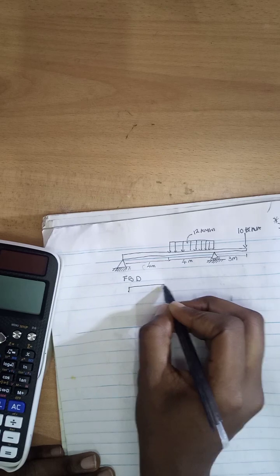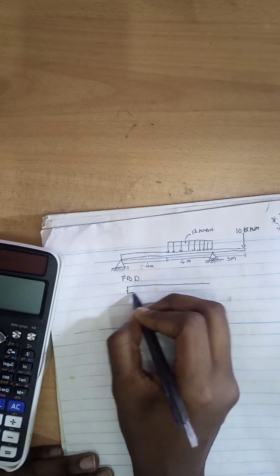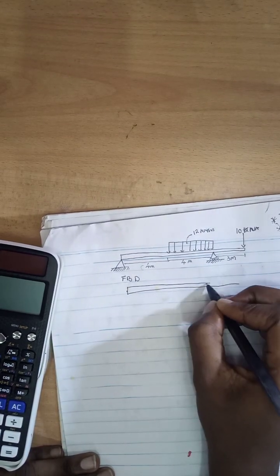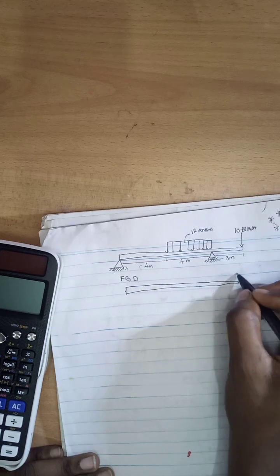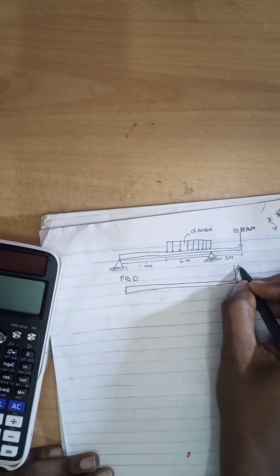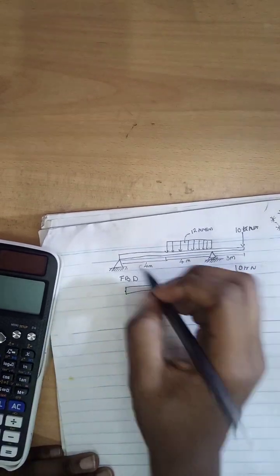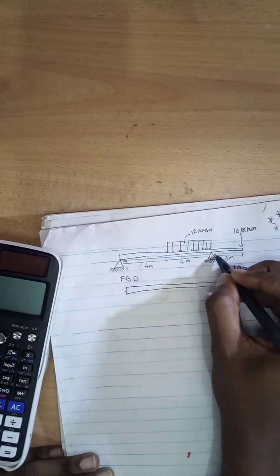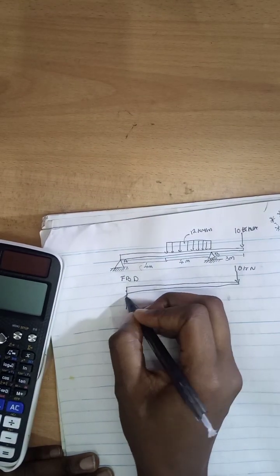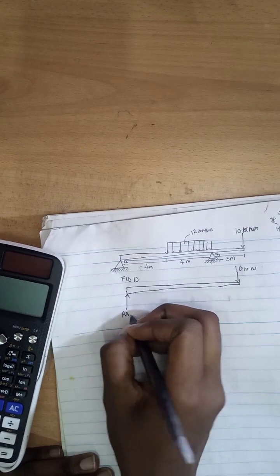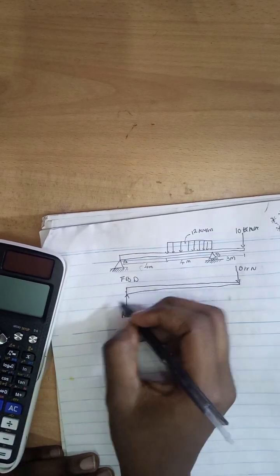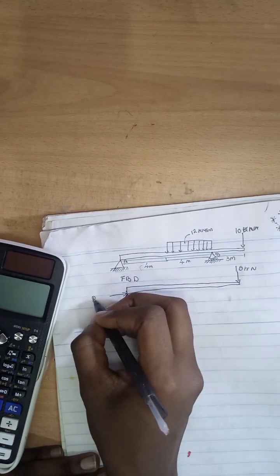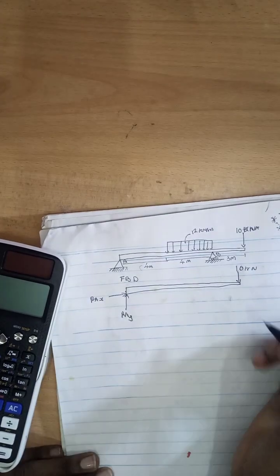So have a beam. Don't mind my drawing. I have a beam with a 10 kilonewton load here. Assuming this is side A and this is side B, we have a reaction RAY in the vertical direction and RAX in the horizontal direction.